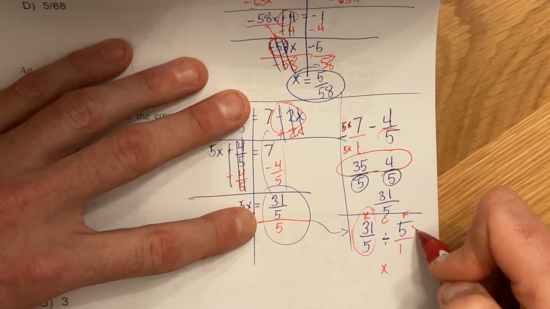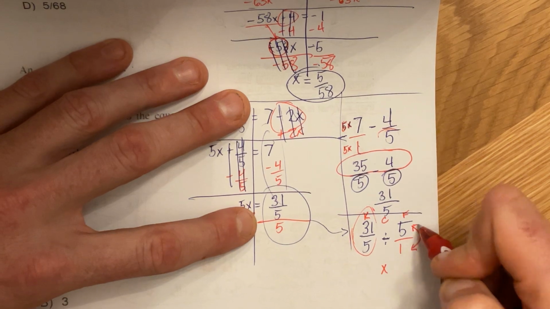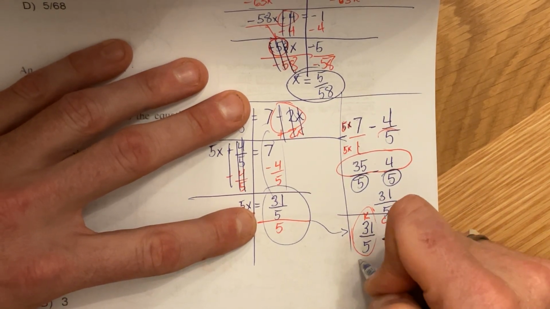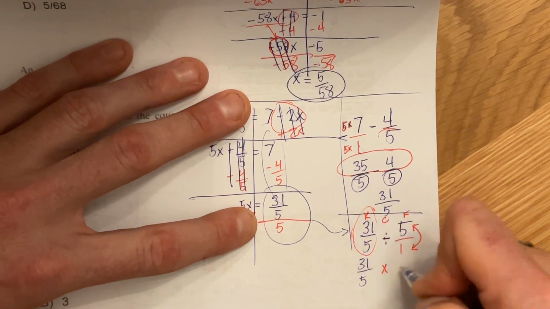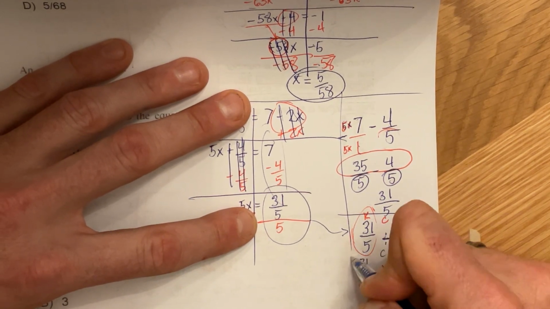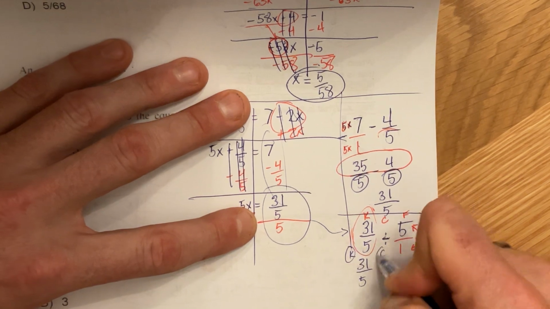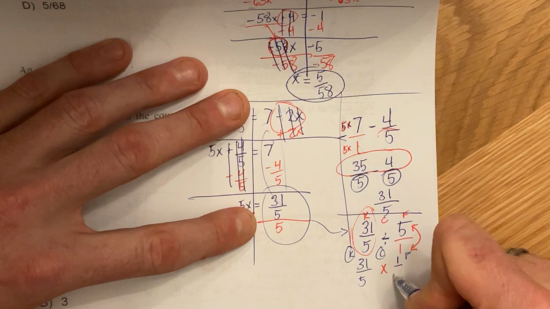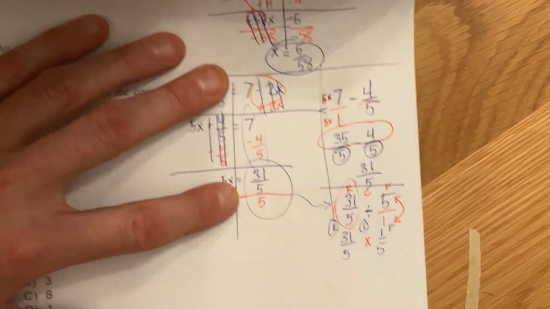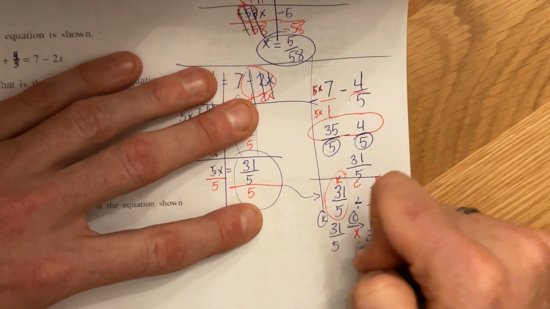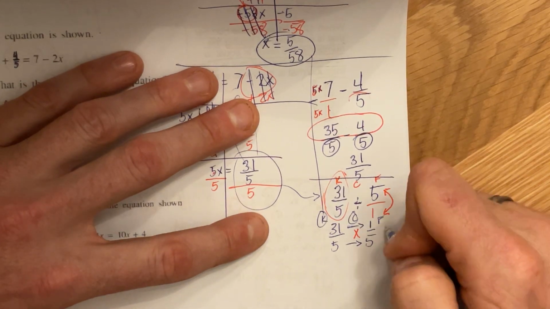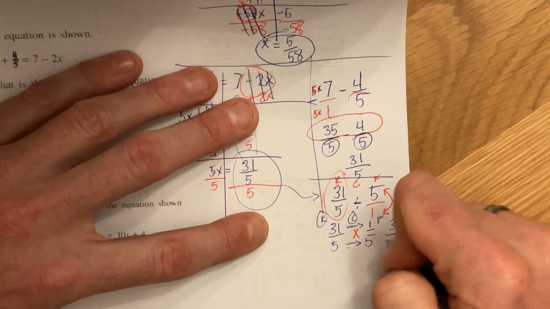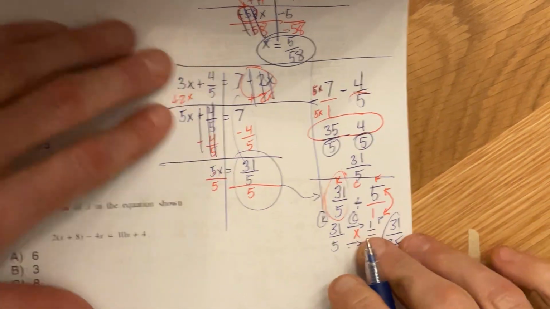And then we flip. We get the reciprocal of that fraction. So when we do that, we end up with 31 over 5 times, that's our change. So we kept that, we changed that. And then we're going to flip this, and we get 1 over 5. And man, multiplying fractions is easy peasy, right? Just go straight across. So 31 times 1 is 31. 5 times 5 is 25. We get 31 over 25.